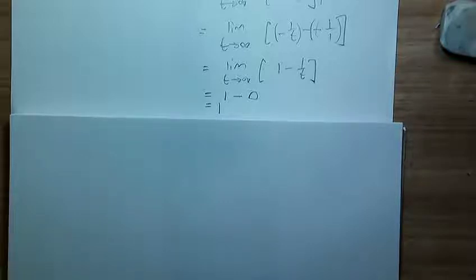Just let me fiddle with something over here on my piece of paper so that I can be confident that I'm going to figure this out.